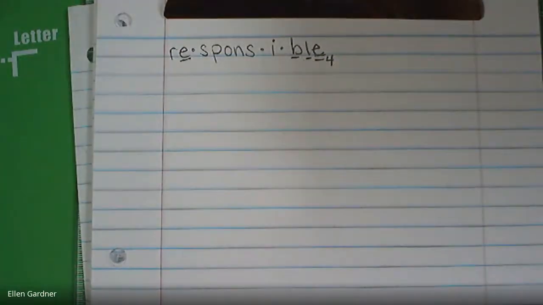This modifies a noun or a pronoun. For example, the little responsible boy helped his parents out when they were sick. What part of speech is that when it's modifying a noun? Rishith, what part of speech modifies a noun or a pronoun?